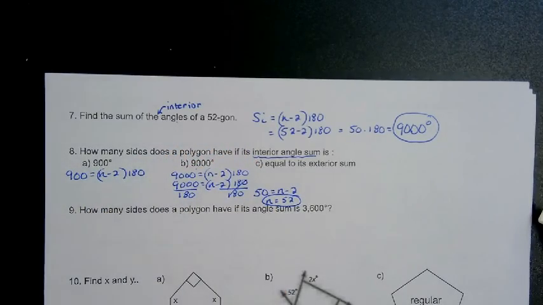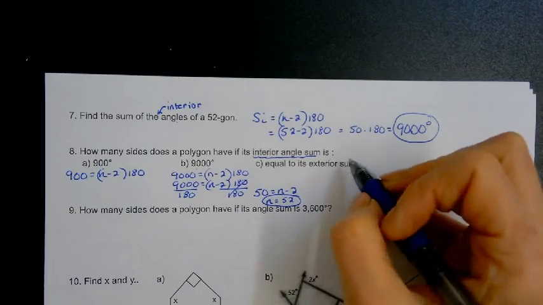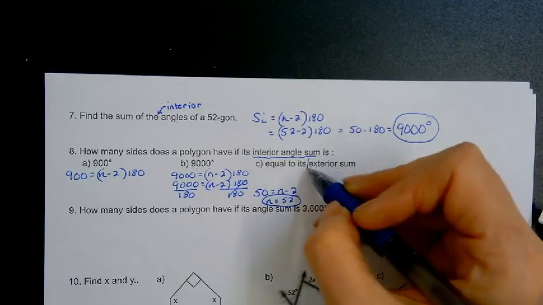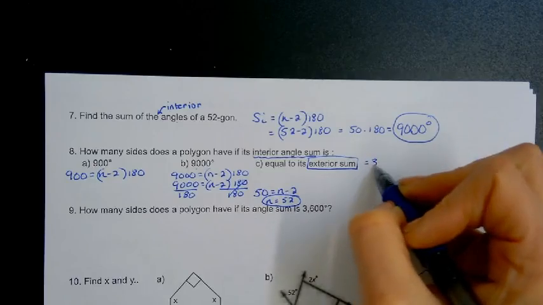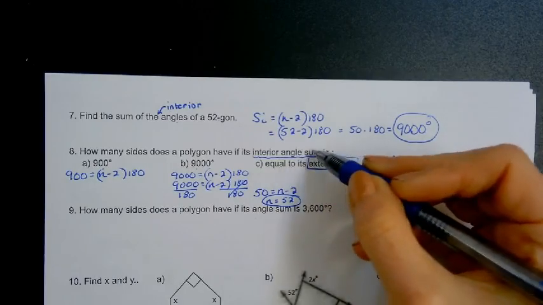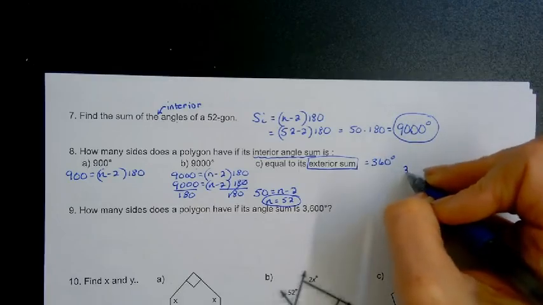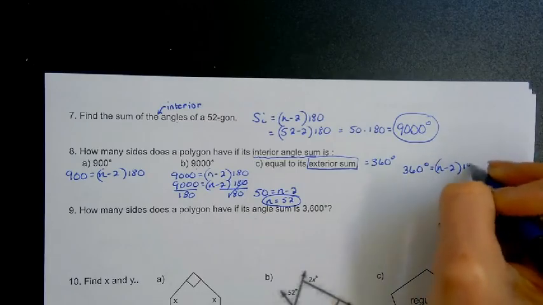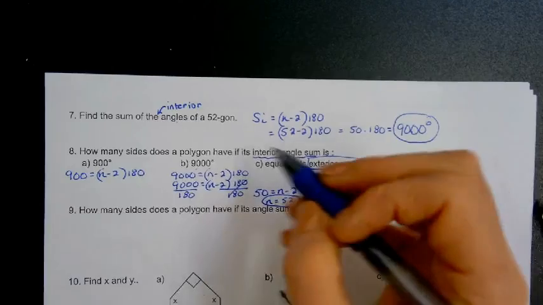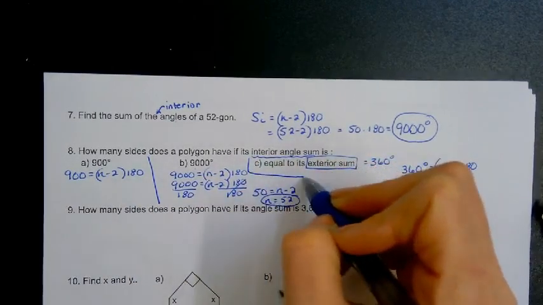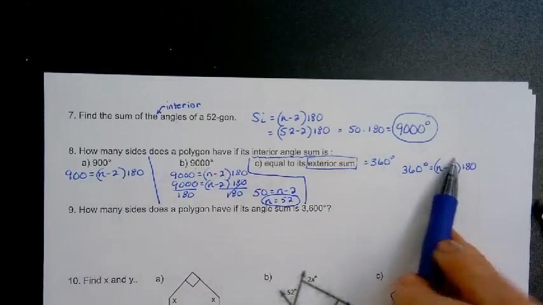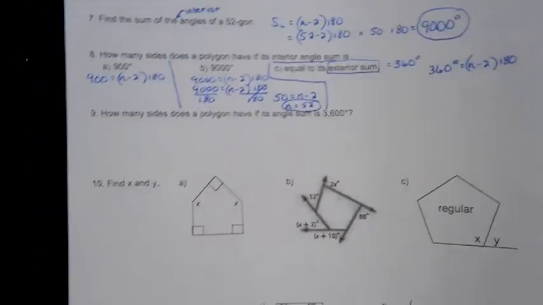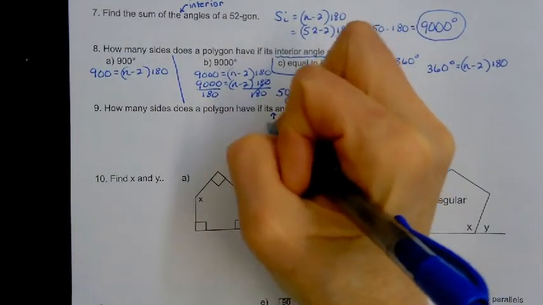The hint I'm going to give here is if the interior angle sum is equal to its exterior angle sum, the exterior angle sum is always going to be 360. So that means the interior angle sum is equal to that, so it's 360. So you set up your equation: 360 degrees equals (n minus 2) times 180, and now you solve that for n. I'll leave that for you to solve. We already solved this one, so you're going to solve that one and that one for the number of sides. And I'll let you do number 9. This should say interior angle sum.